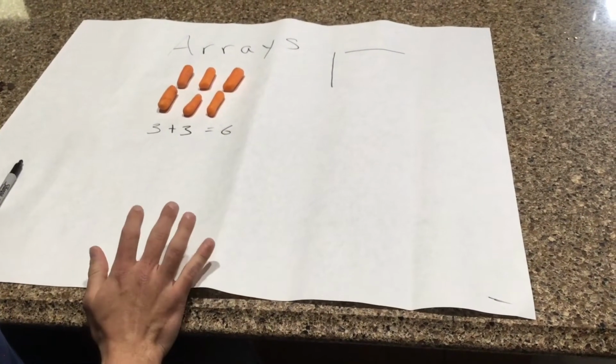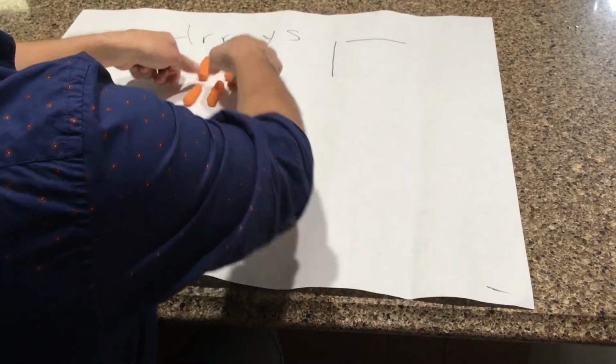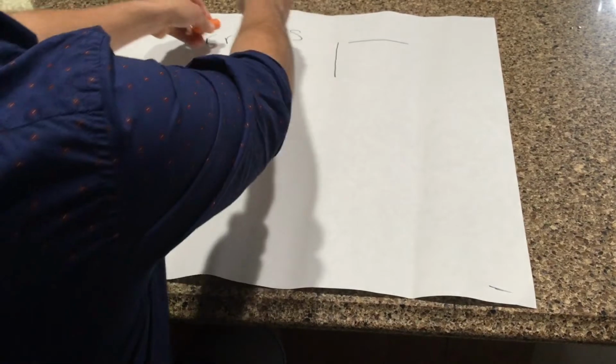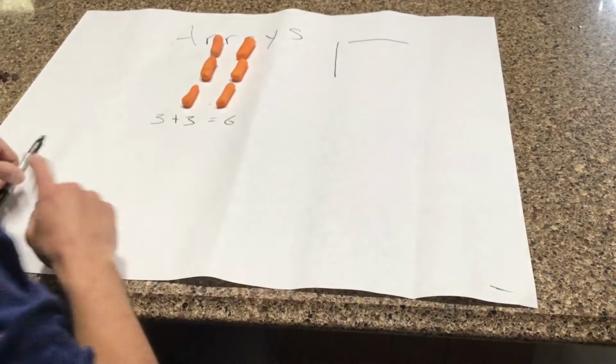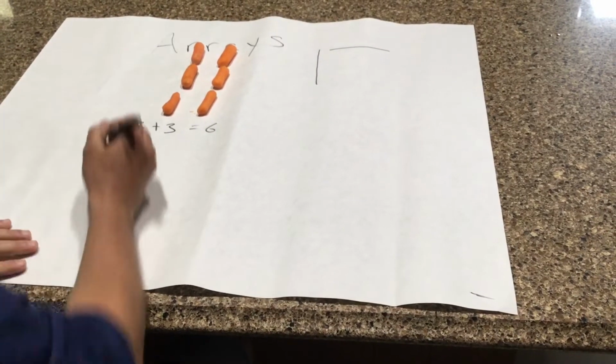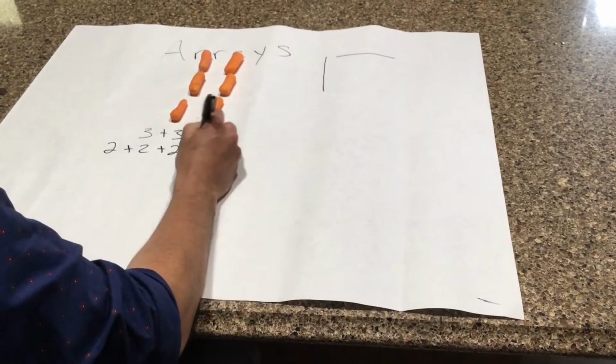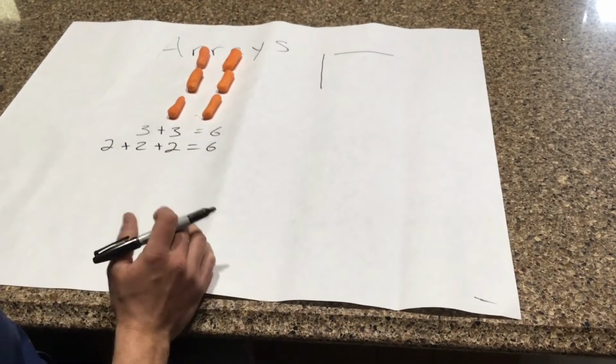Now, I can organize them a few different ways. We're going to do one more here. So I can also organize them in 3 rows of 2. So if I have 3 rows of 2, I can do 2 plus 2 plus 2 equals 6. It's the same answer, the same amount.